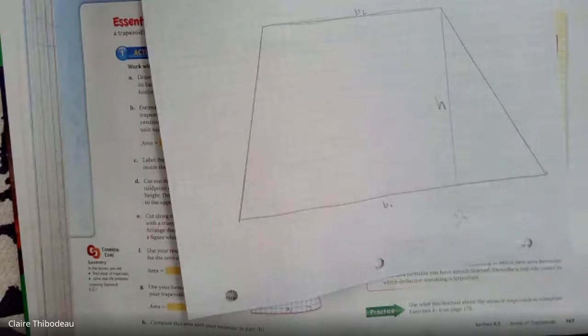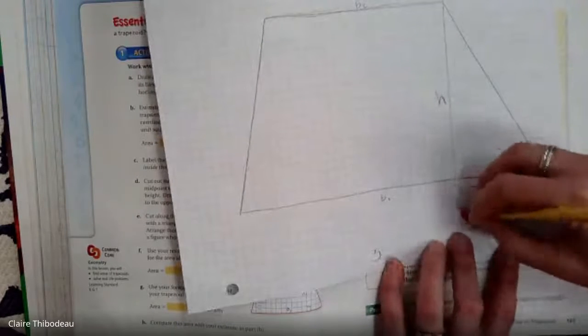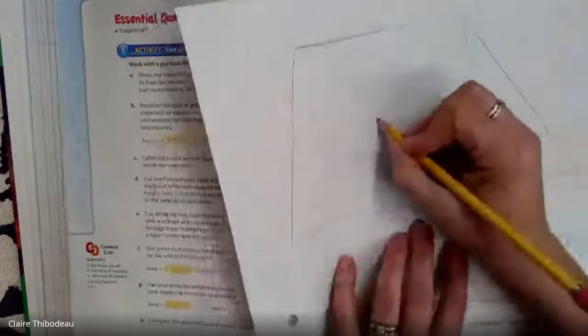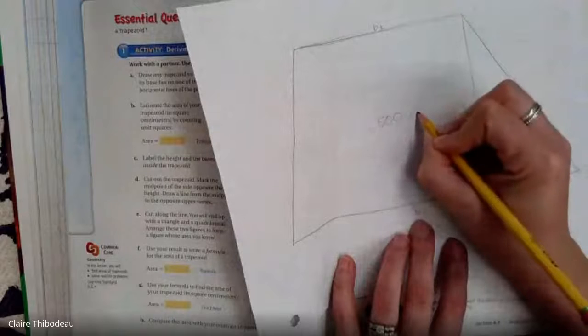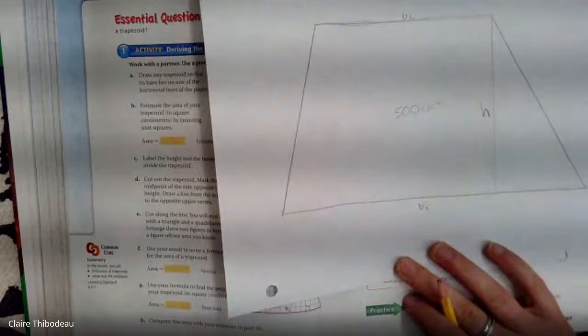I'm going to guess it's around 500, taking away 200. So I'm going to say this is about 500 square centimeters inside the shape. That's just an estimate. Now we're going to figure out the real area.